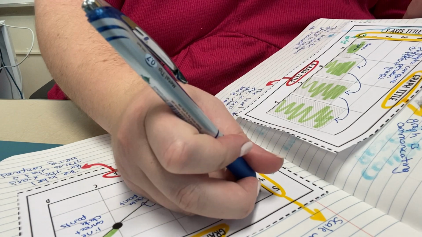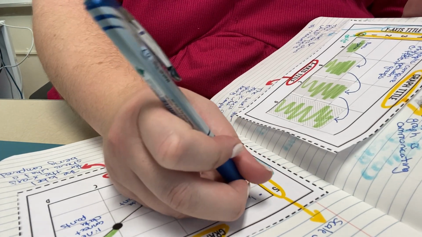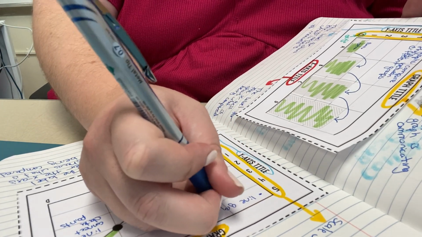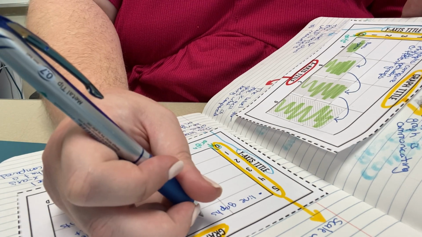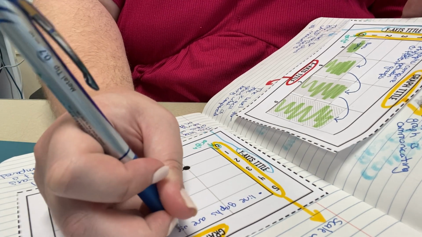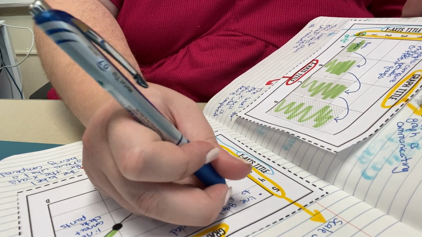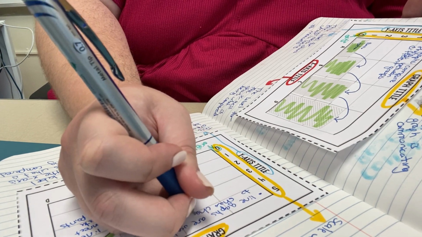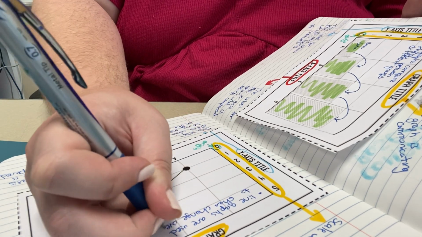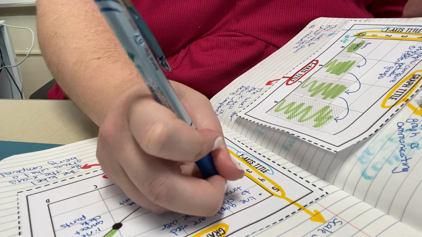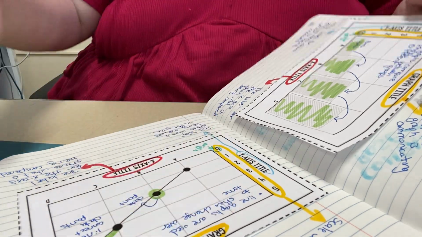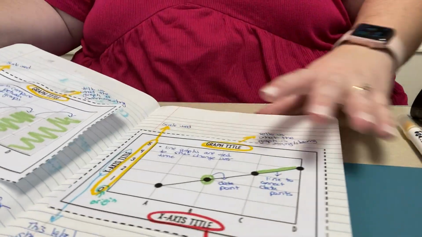And again, we're going to write a little note that line graphs are used to show change over time.